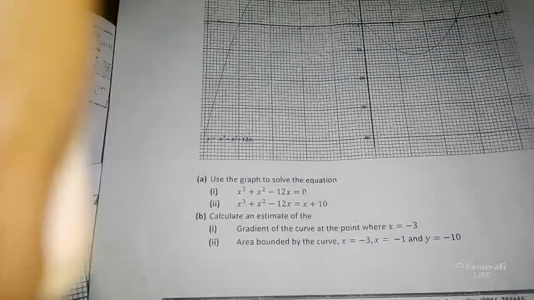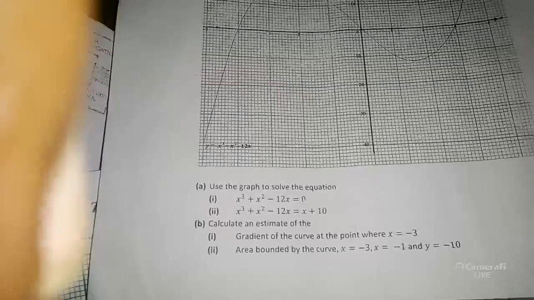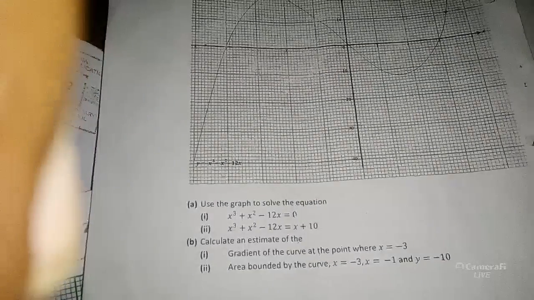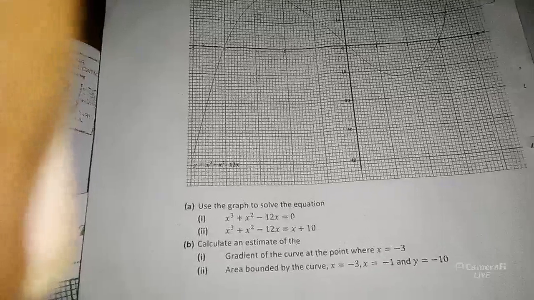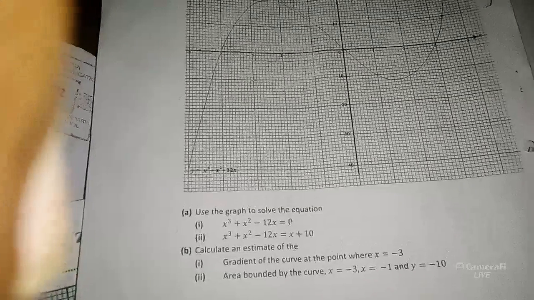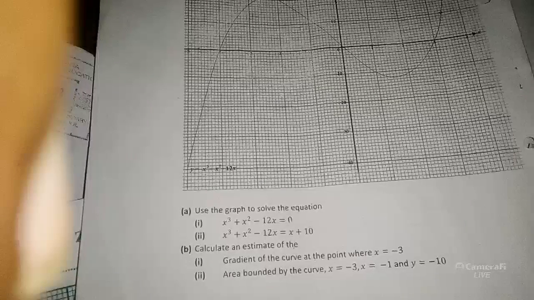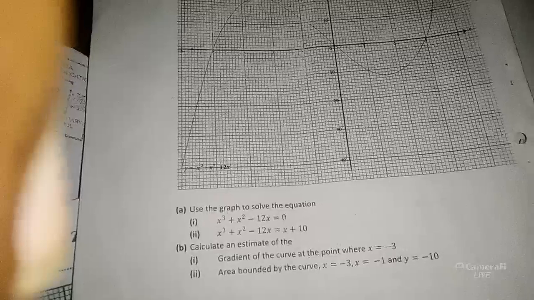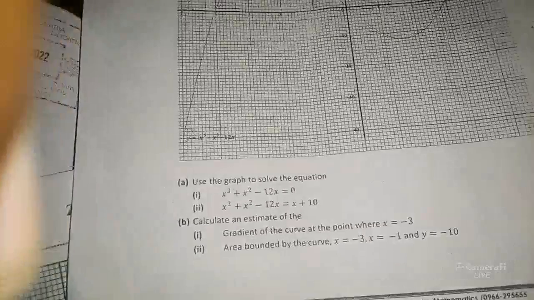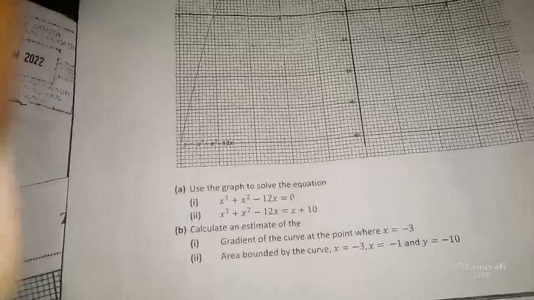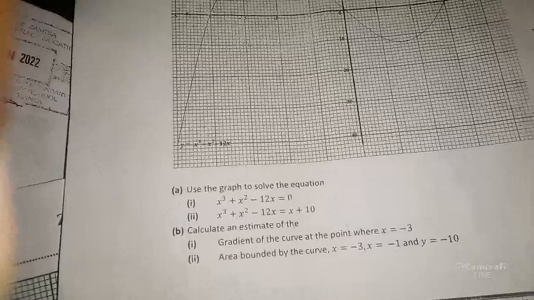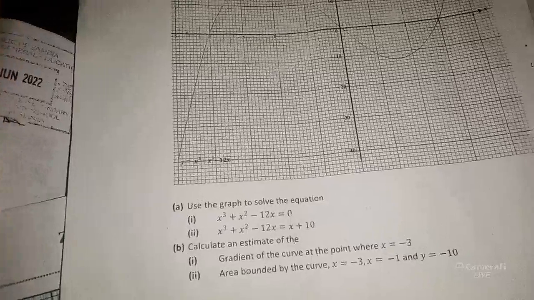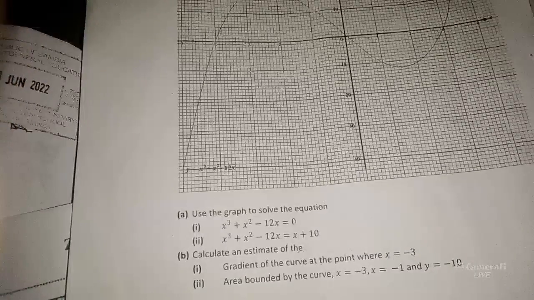We are saying use the graph to solve the equation x cubed plus x squared minus 12x is equal to 0. And we have the next one, x cubed plus x squared minus 12x is equal to x plus 10. Then we have b, and under b we have two questions. So we'll start with a.